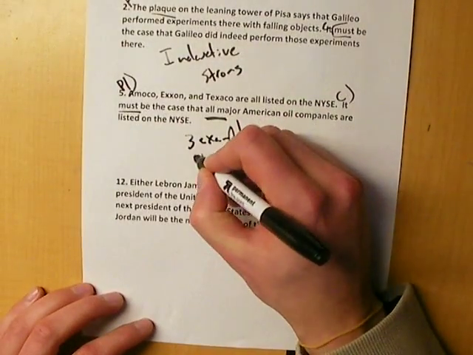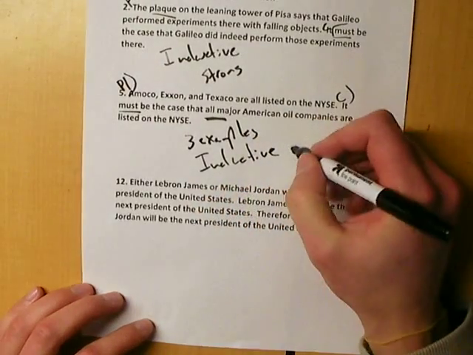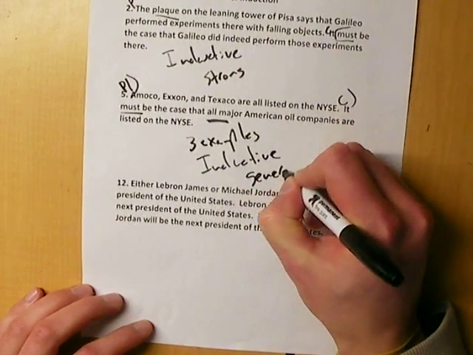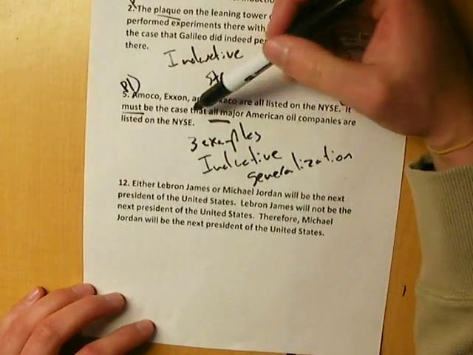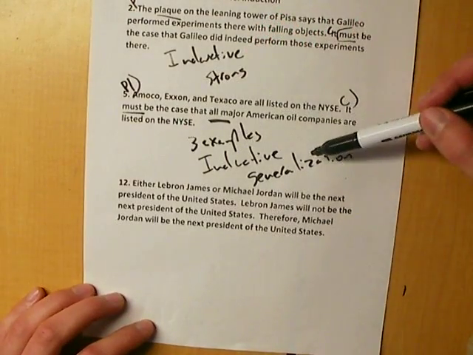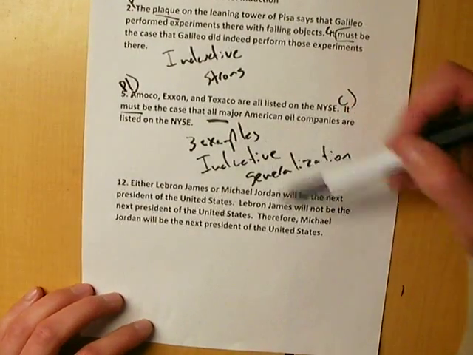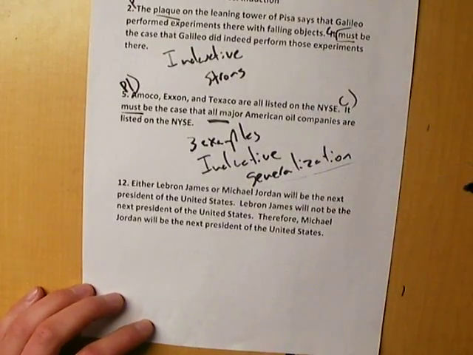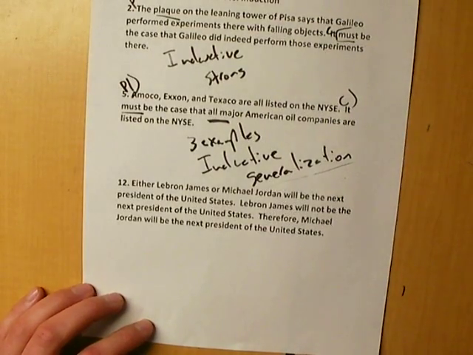And again, this is inductive. Specifically, and you'll read more about this, this one is a generalization. In a generalization, you proceed from knowledge of the sample size to a claim about an entire class, an entire group. Three are this way, all must be this way. It's inductive. More precisely, it's a generalization. And given the size of the sample, it seems to be a fairly weak inductive argument.